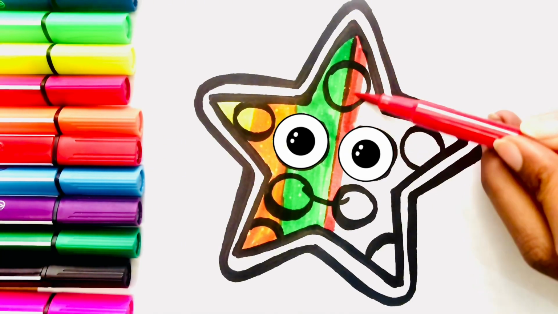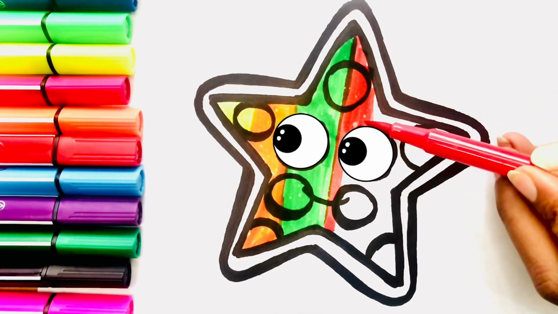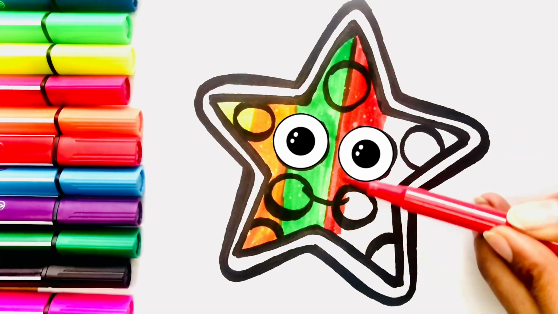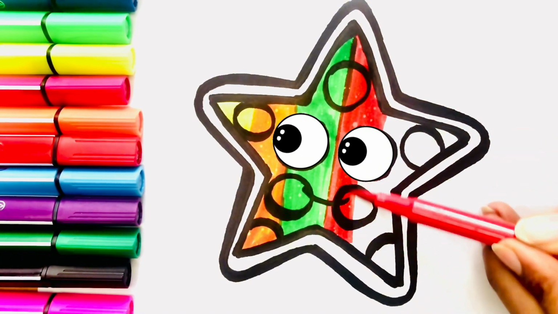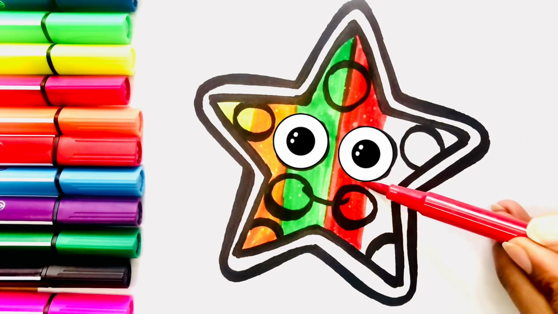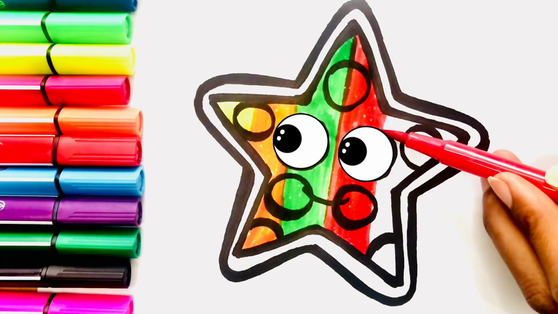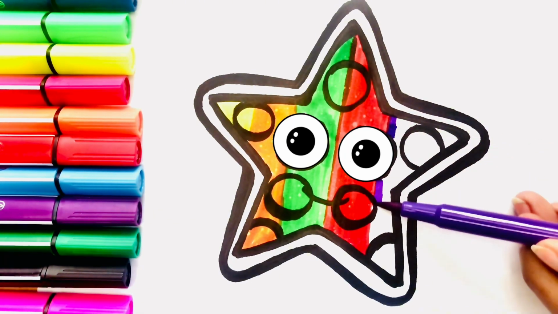And now tell me, which color is this? Okay, I will tell you. This is the red color. Tell me the colors' names in the comment box.